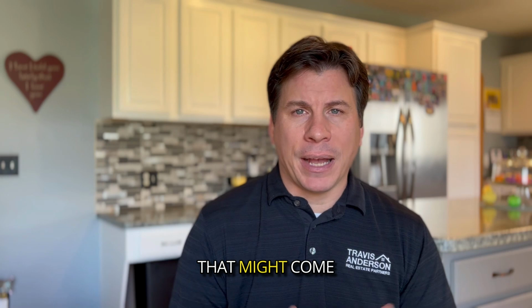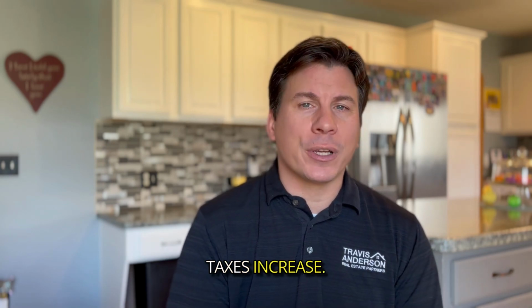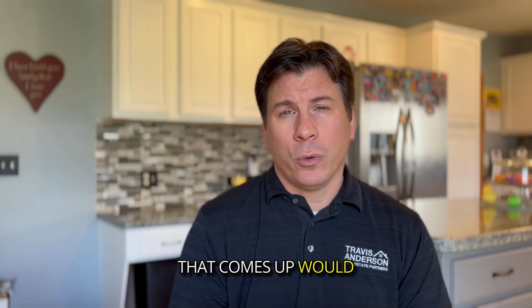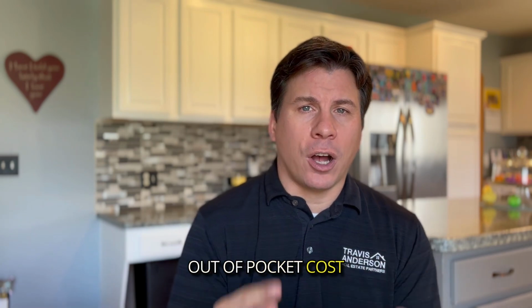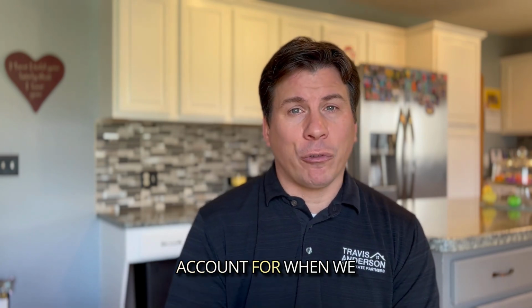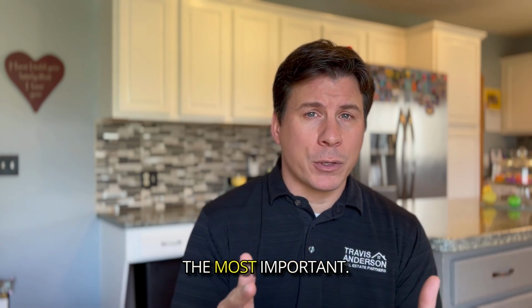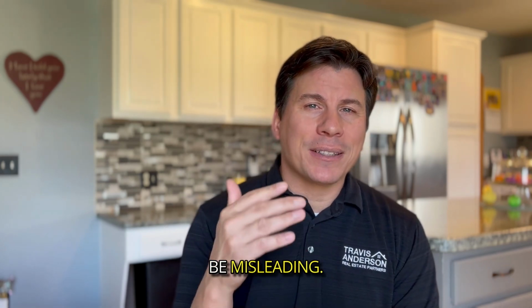The second thing that might come up will be property taxes increase. And the third thing that comes up would be some sort of an out-of-pocket cost that we didn't account for when we were looking at that property. Now, the cash return on investment, in my professional opinion, is probably the most important. However, it can be misleading.